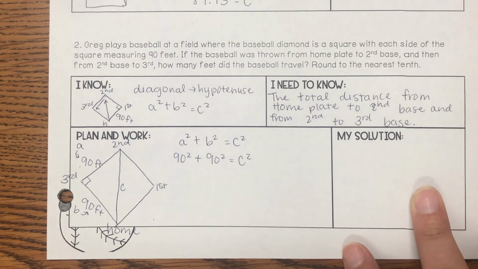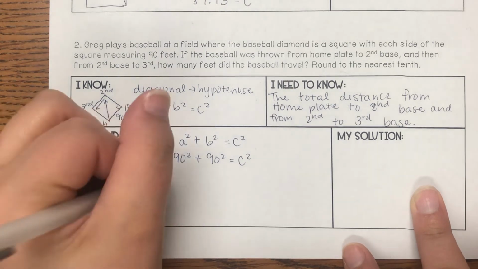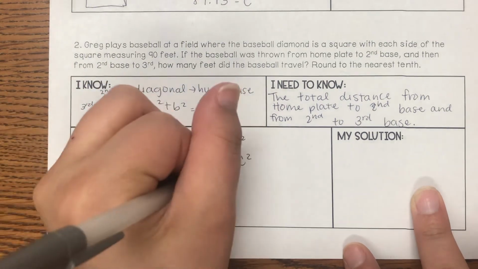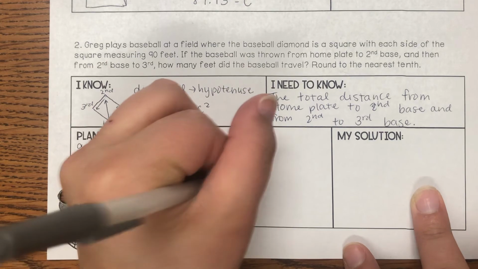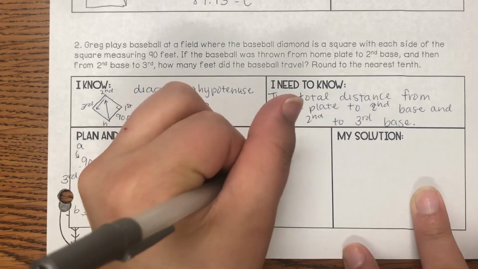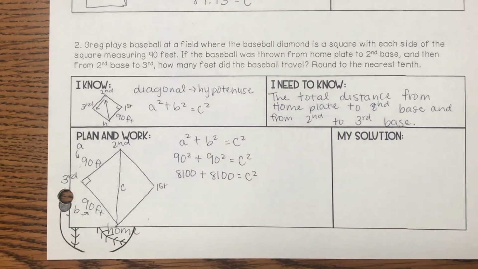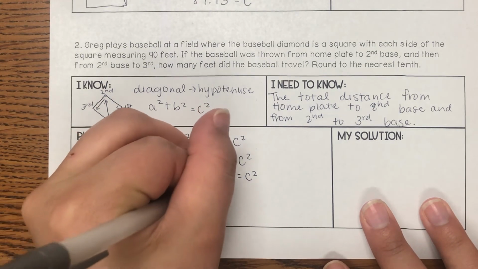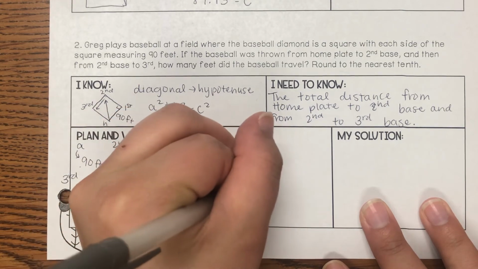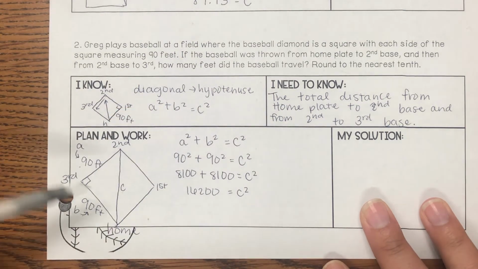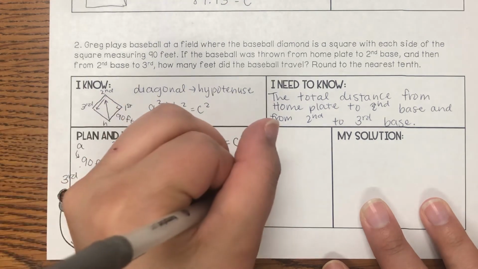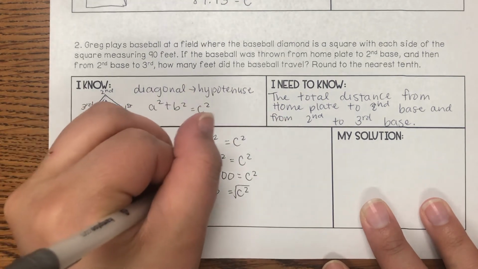Then I use my calculator. 90 squared is 8,100. So I have 8,100 plus 8,100. I still don't know my value of C, so I just put C squared. Now I add these two values together, so I get 16,200 equals C squared. I don't want C squared, I'm looking for C, so I need to take the square root of both sides.